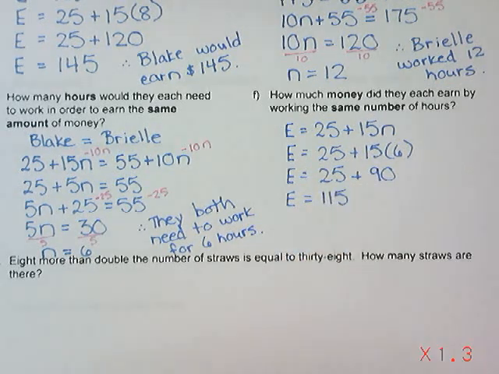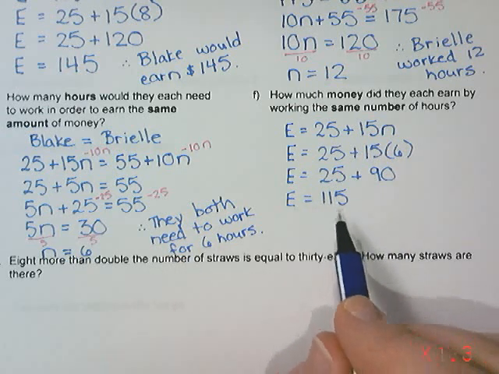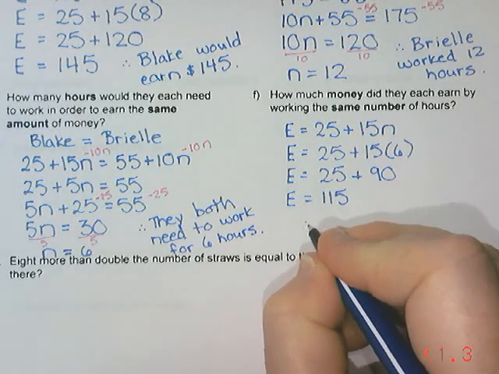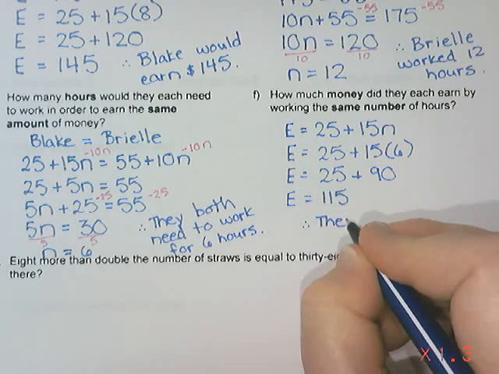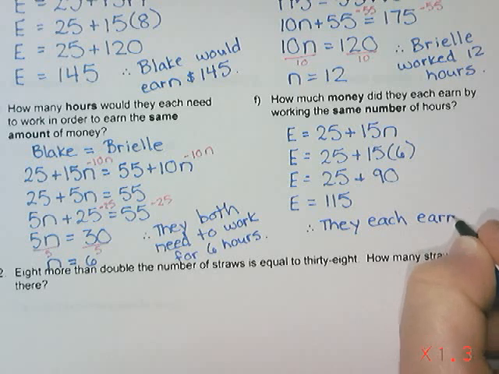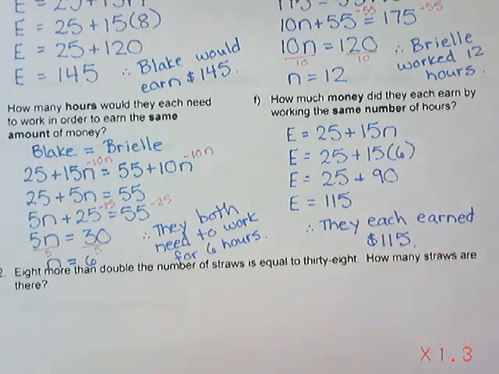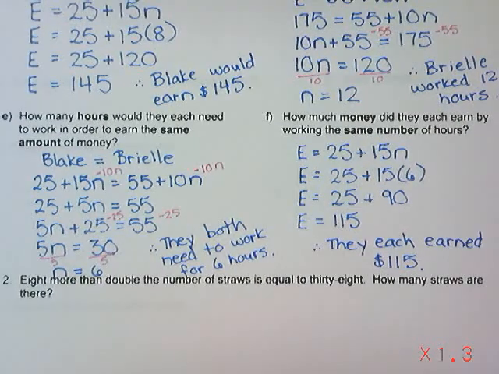So they would both earn the same amount of money if they worked for 6 hours, and the amount of money they would earn is $115. So I'm going to say, therefore, they each earned $115. Right? That's it for question number 1 on our applications of equation solving review.